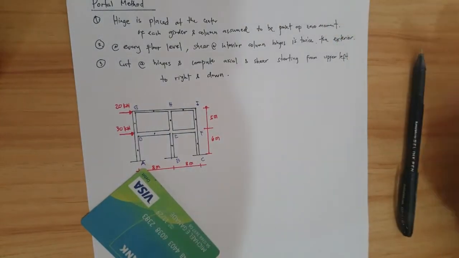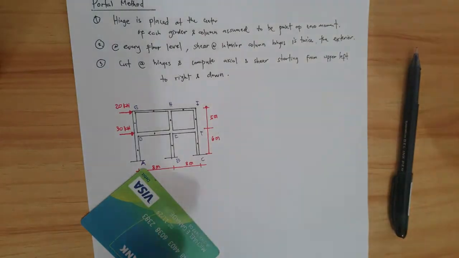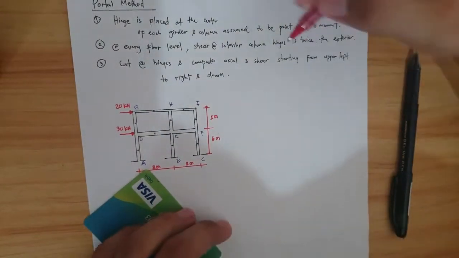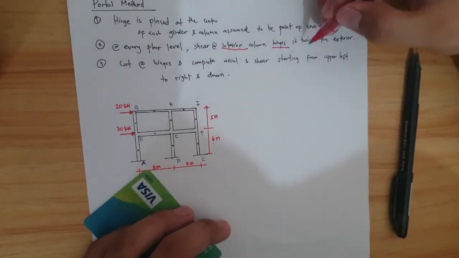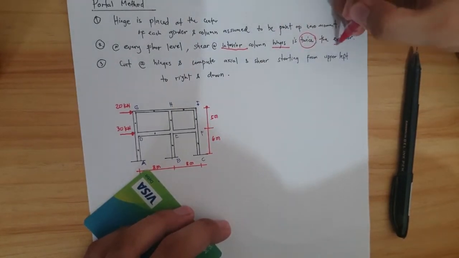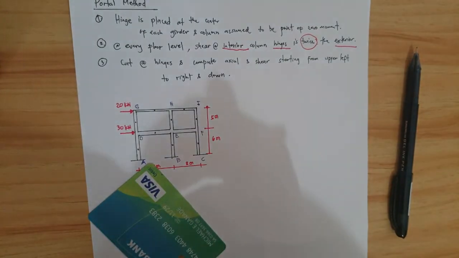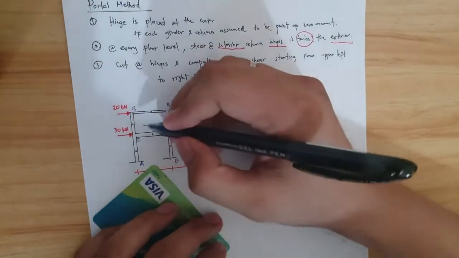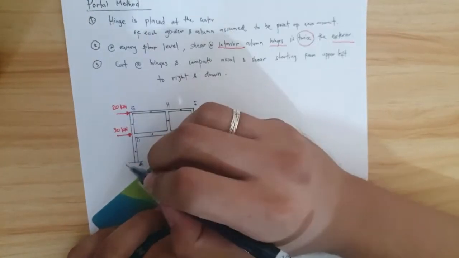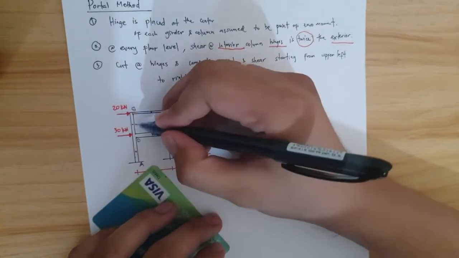So if you have a load here, the shear in column GD is twice the exterior.